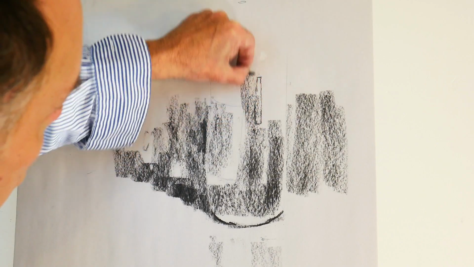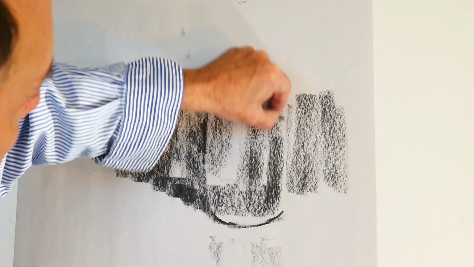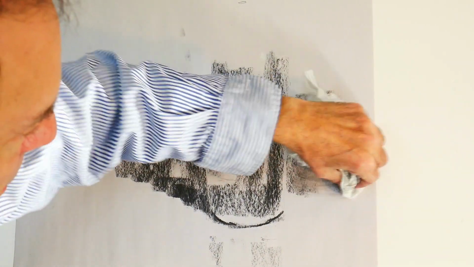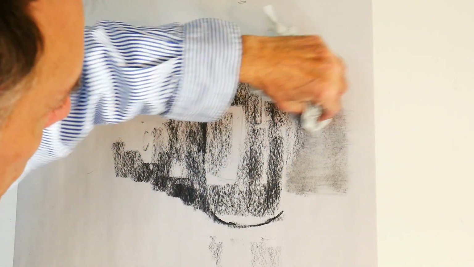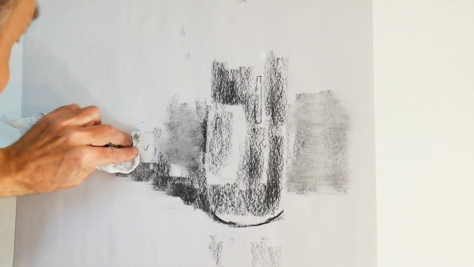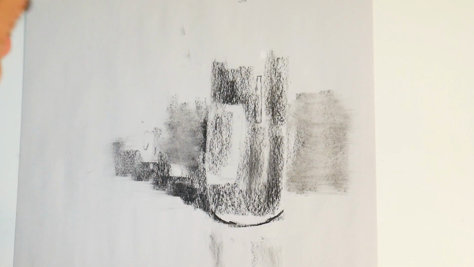My charcoal is just starting to run out. I'm going to have to switch over to some other kind of medium, I guess. And this stuff here could be a little bit more even.